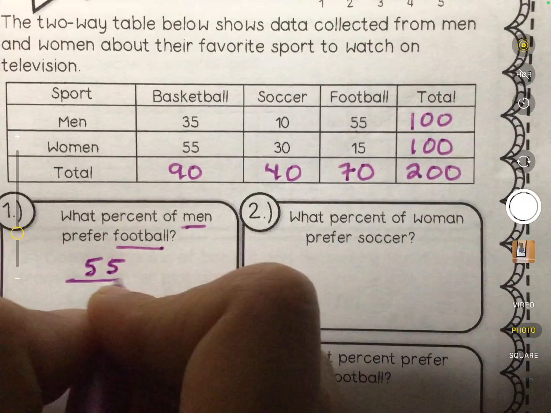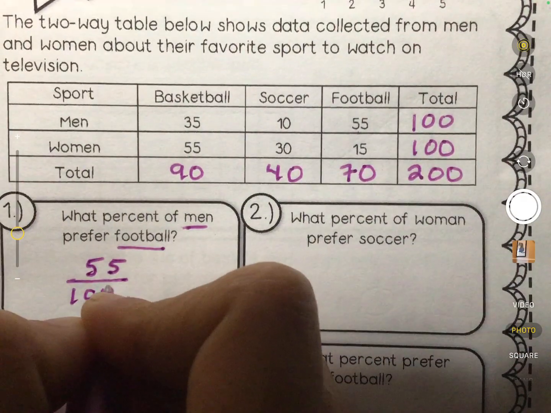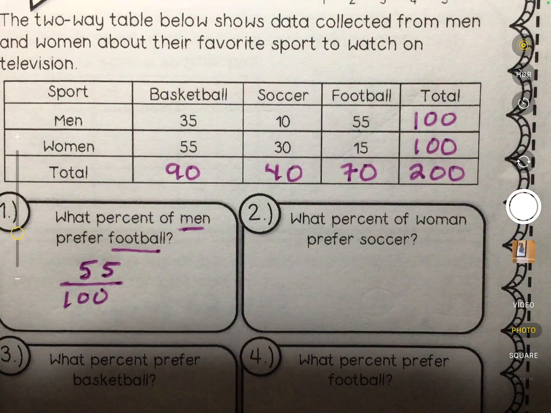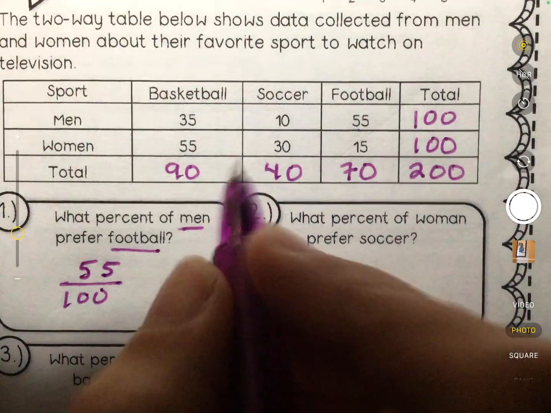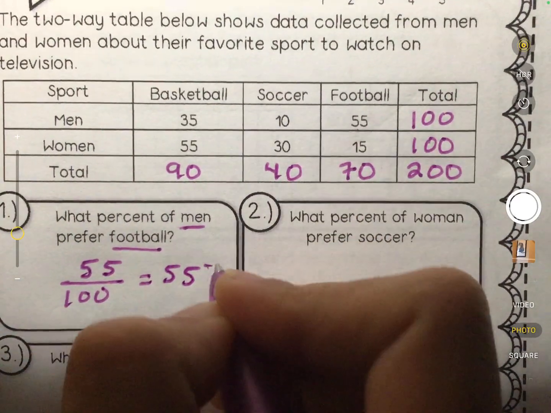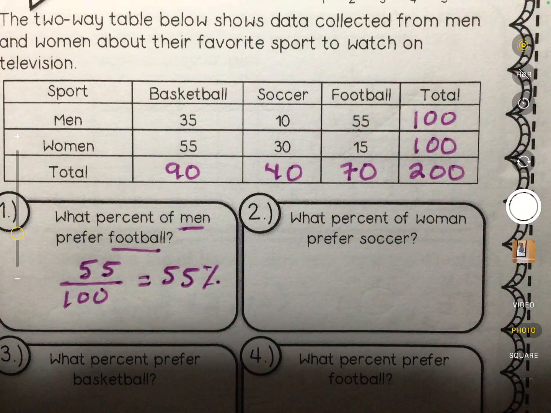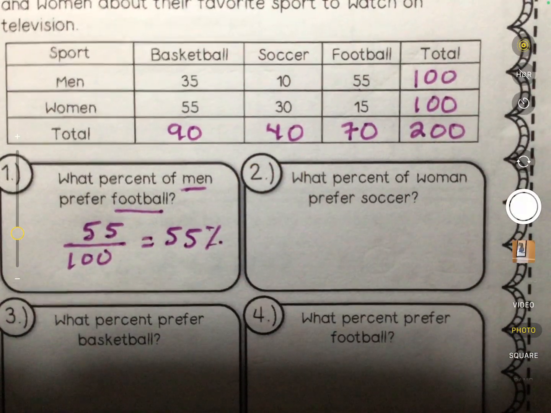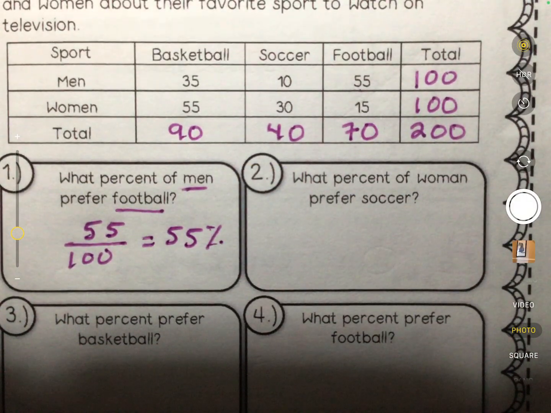out of 100. Because this is already out of 100, I can just use the 55%. I don't have to make it a decimal. Are you allowed to, like, if it's 200, are you allowed to divide by 2? Yep, that's what I did.